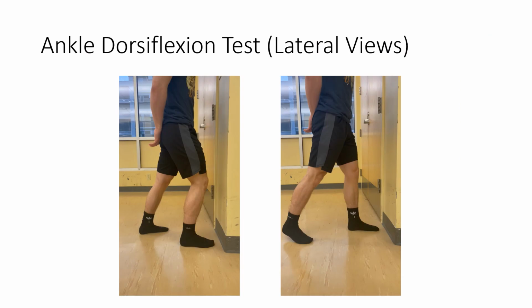So the next assessment I had the client perform is the ankle dorsiflexion test. The ankle dorsiflexion test is a mobility assessment that does not place emphasis on finding muscular imbalances. However, it is used to confirm some of the muscular imbalances that you have seen from the previous assessments.